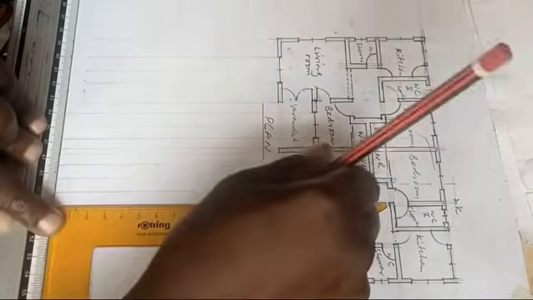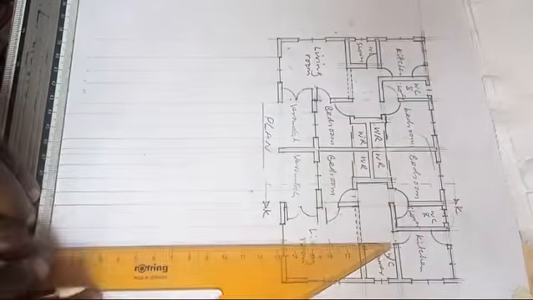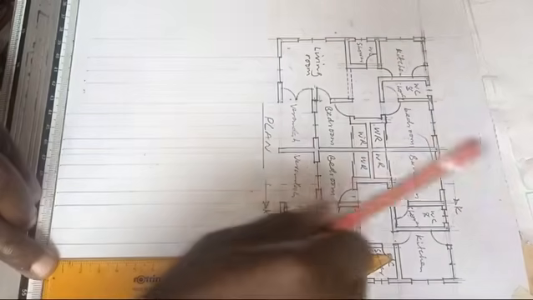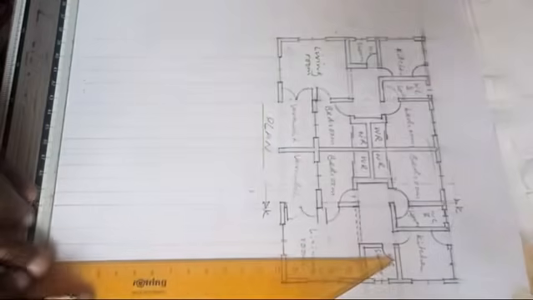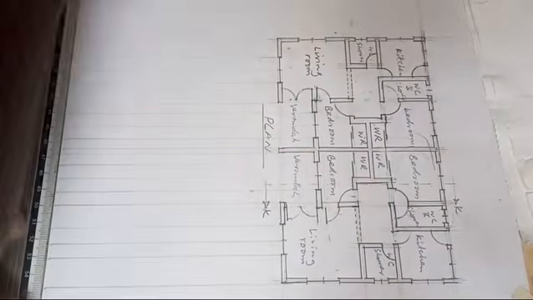Bring down all the edges that you can see. The last corner, yeah, like that.